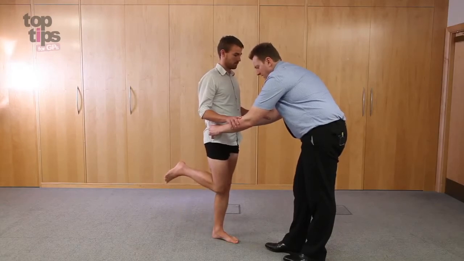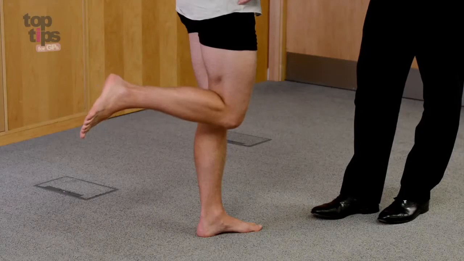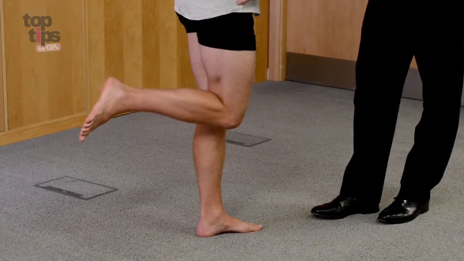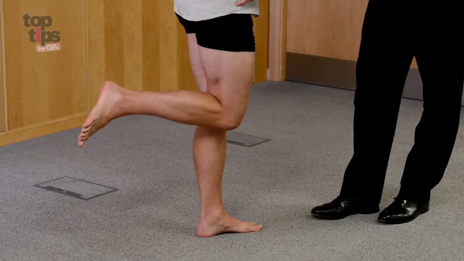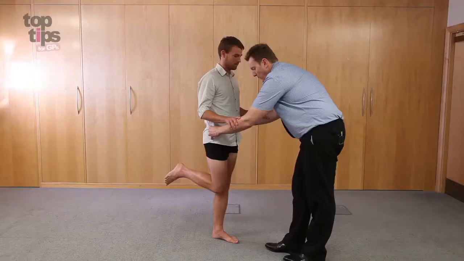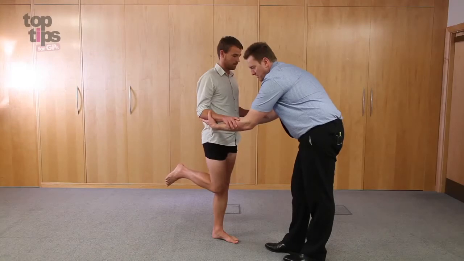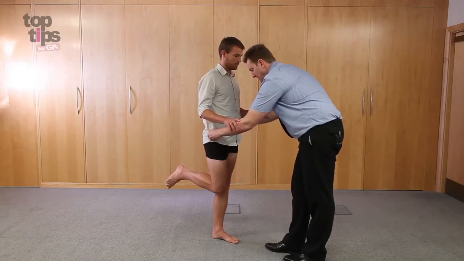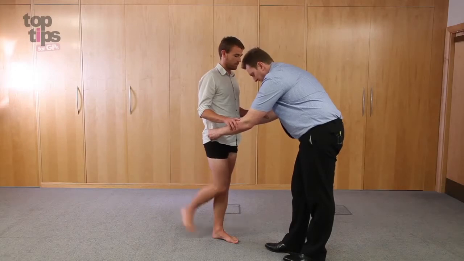Thank you. This tests for abductor weakness of the hip on the side that's being stood on, so in this case the left-hand side. Any weakness would be shown by increased pressure of the right arm onto my left arm. You can put your foot back down.